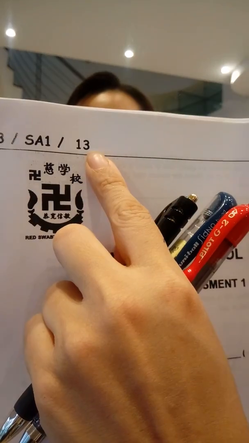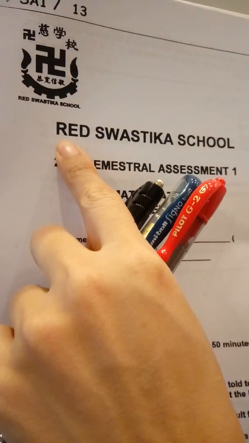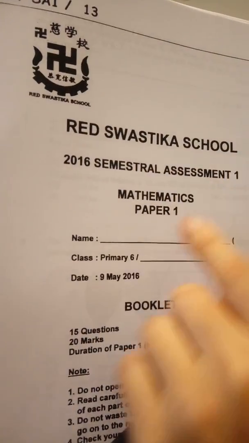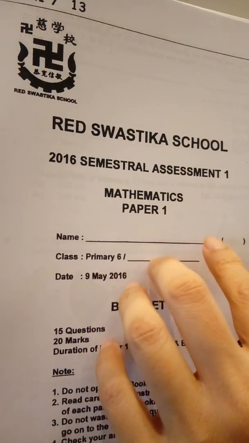Okay, so today we're gonna do set number 13 as A1. Okay, I can't read this screw, forgive me. Okay, 2016 primary 6 paper. Good, we're gonna do the last 4 questions, so you can turn to question 15. Start question 15.